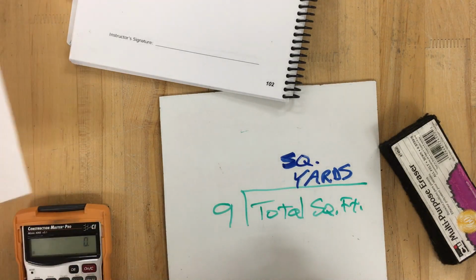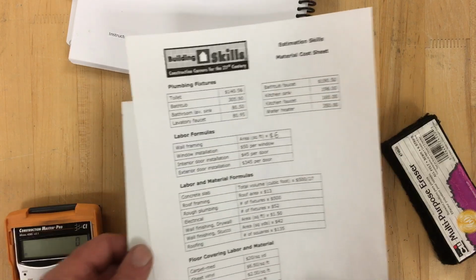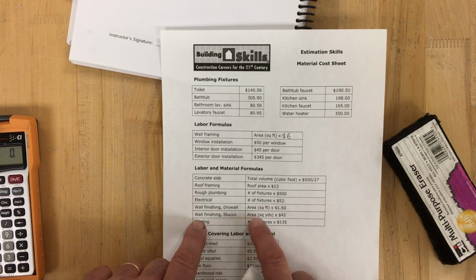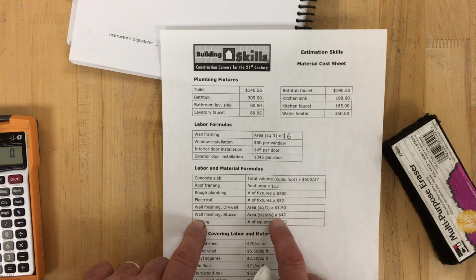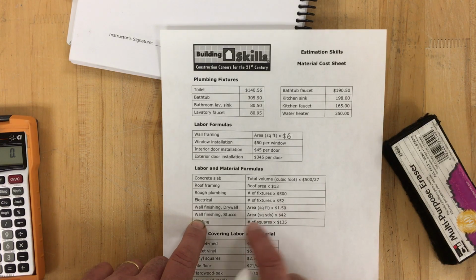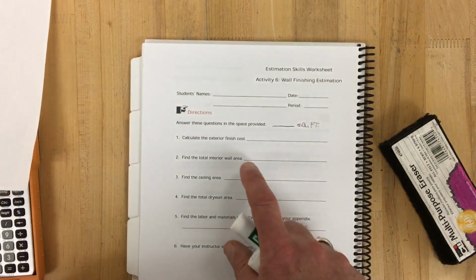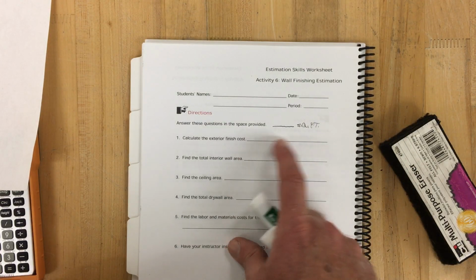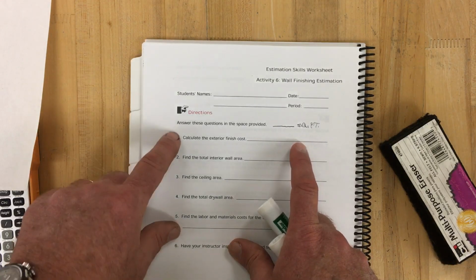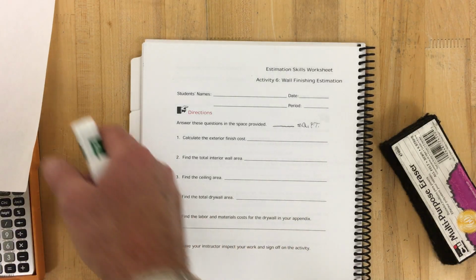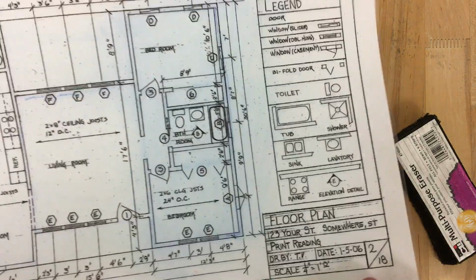Now, we can go back to where we left off with the cost. We found our total square yards, and we're going to multiply that by 42. So that's going to give us the price of the stucco. And that should take care of the exterior finish cost, okay? So all that work to get to number 1. But now number 2, we'll look at the interior.